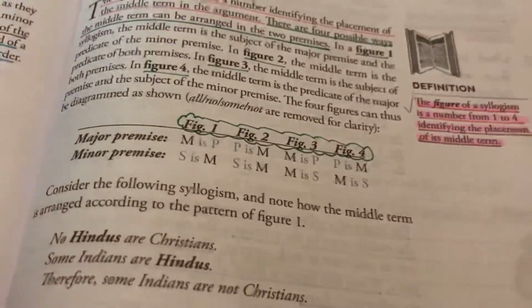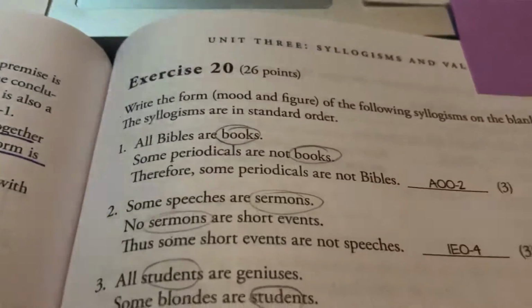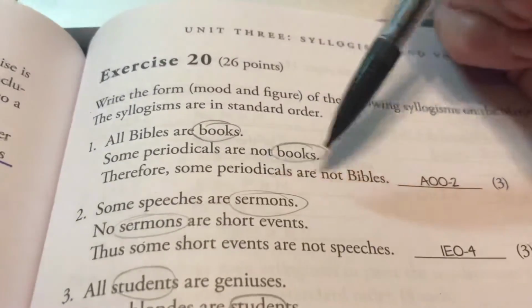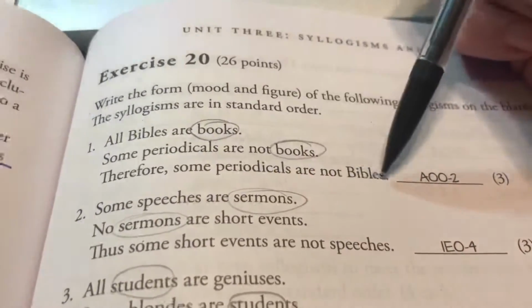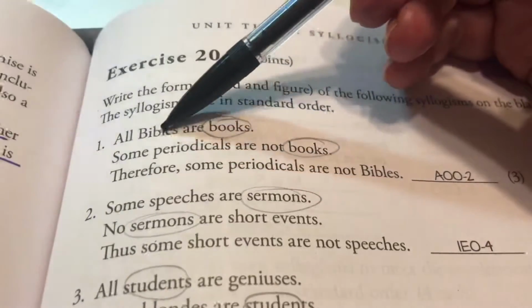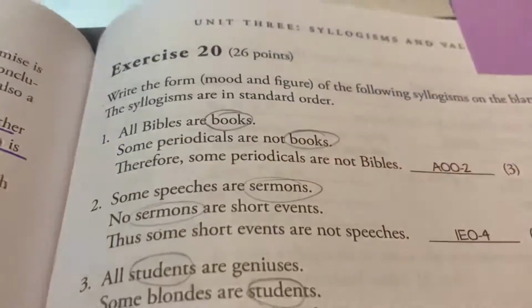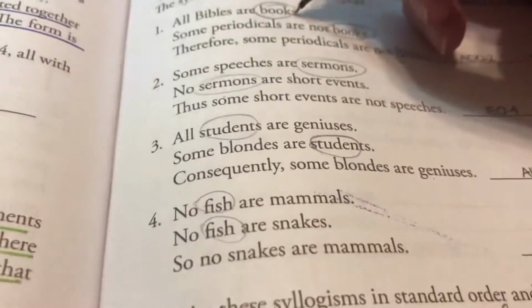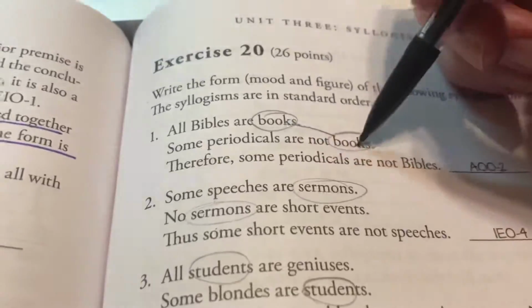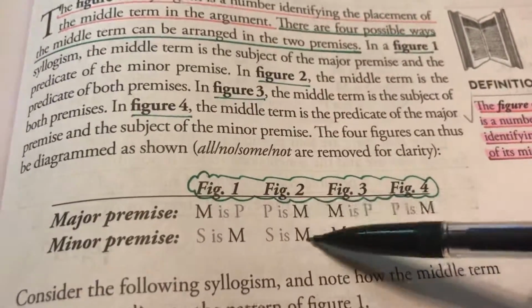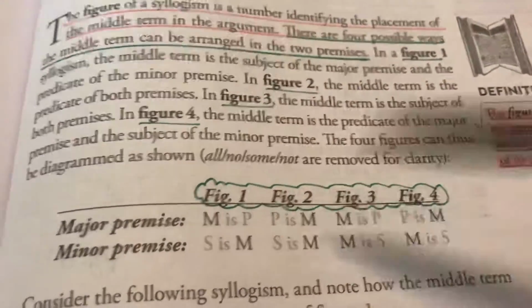So when you come over here and you look at exercise 20, remember this first one right here, this is going to be your minor and this one's your major. So periodicals and Bible. Bible is your major, periodicals is your minor. That means books is your middle. They happen to both be the second term. So when you come over here, that puts them at figure 2. Okay?